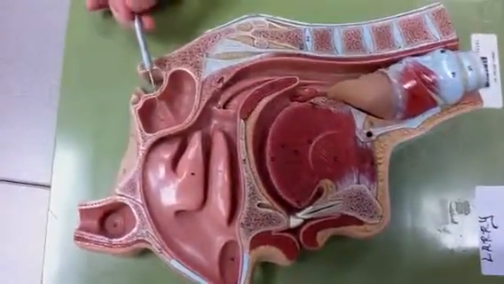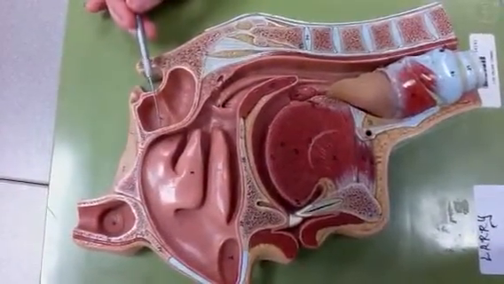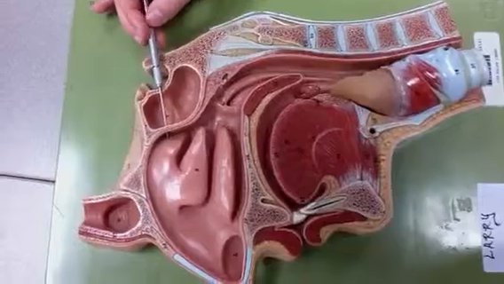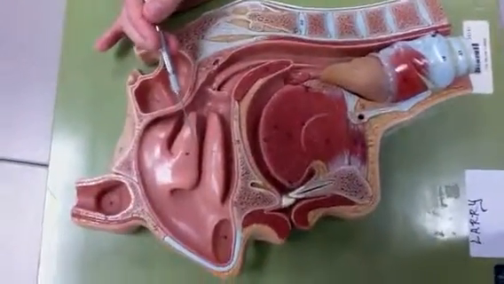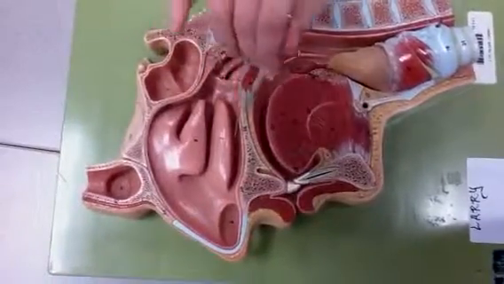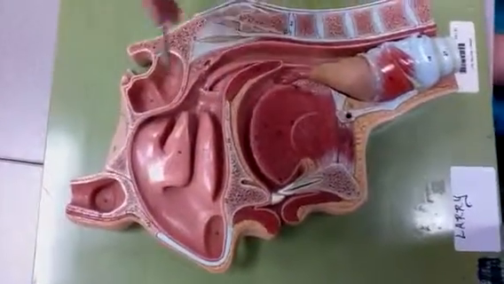And then for our sinuses, this is the opening to the sphenoid sinus, and this is the frontal sinus here. The opening to the maxillary sinus is underneath the inferior meatus, which is not visualized on this model.